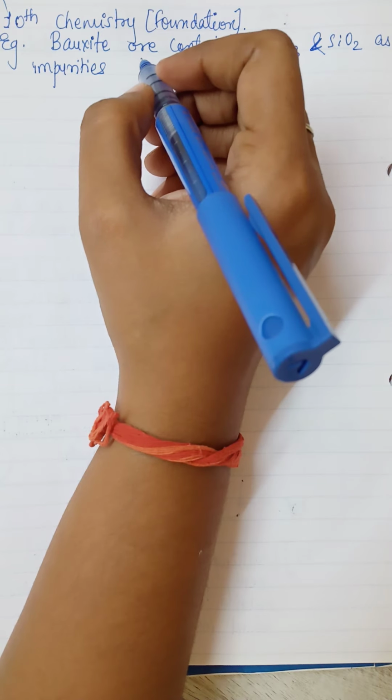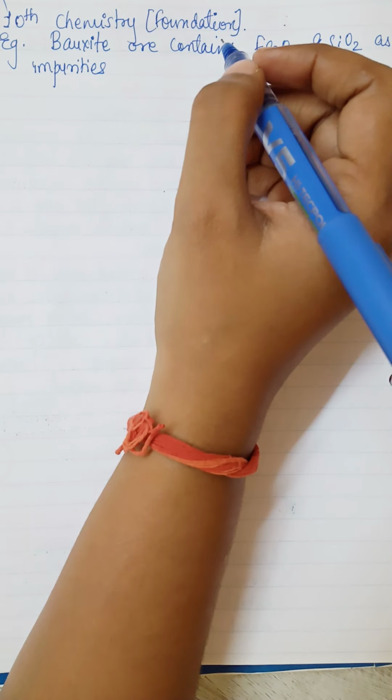Just these impurities can be easily removed, right?